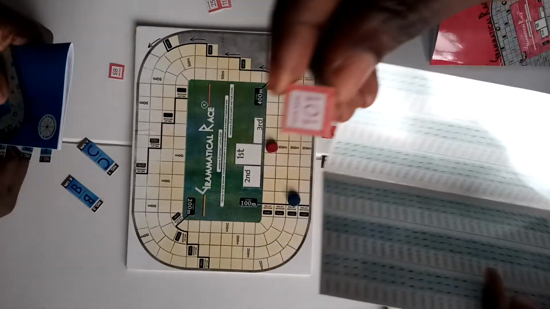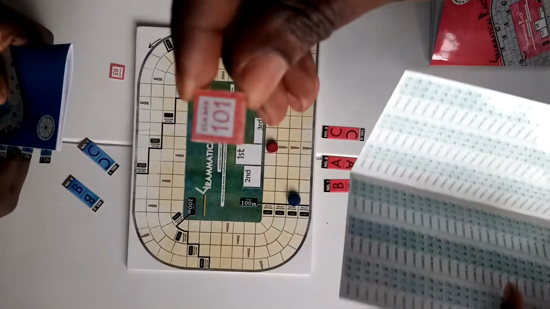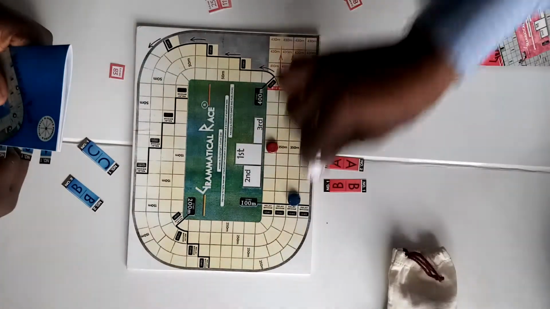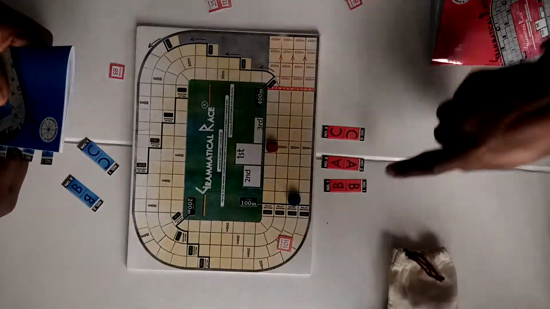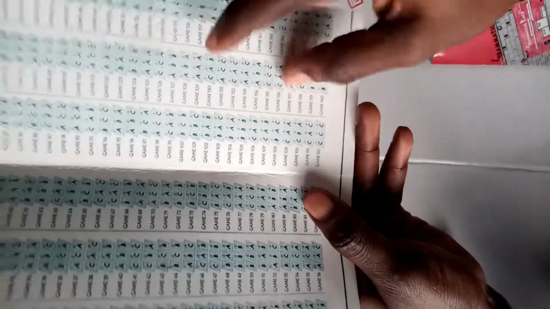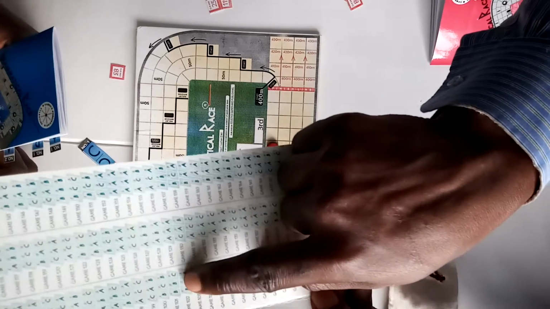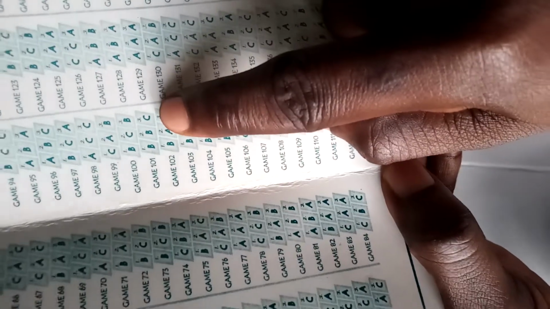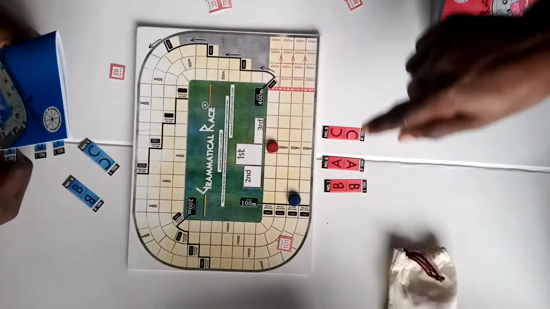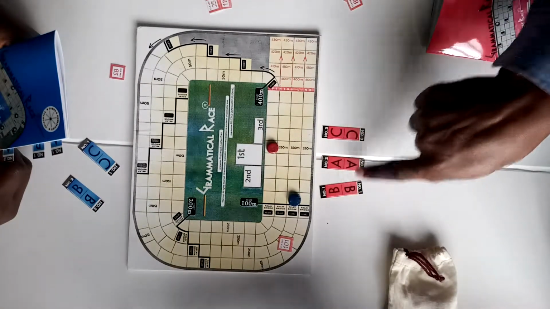I picked game 101, and I have BAC. Let's check the answer now. This is game 101. The answers here are BBC. But I gave BAC, so I missed one of the answers.